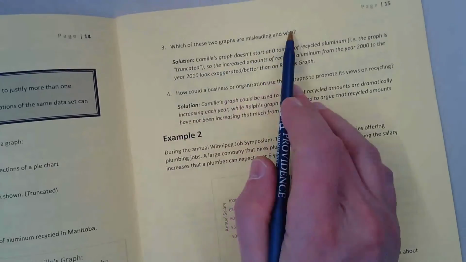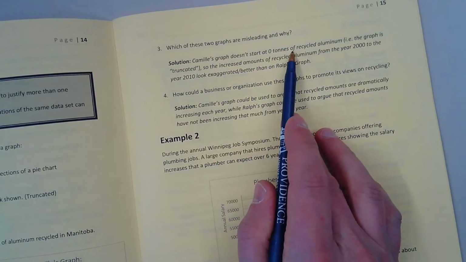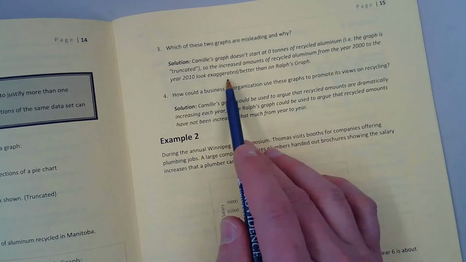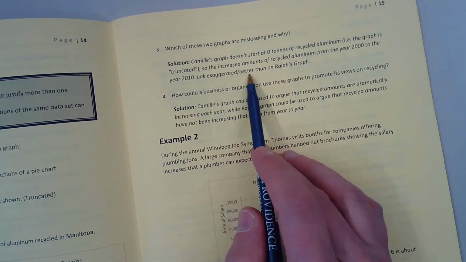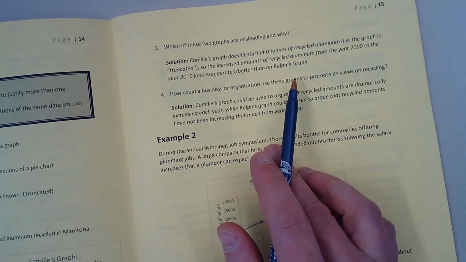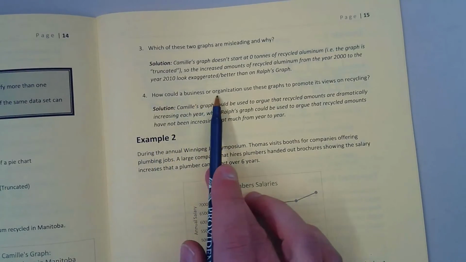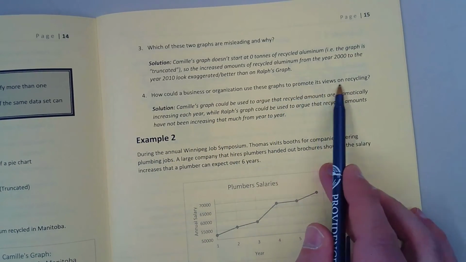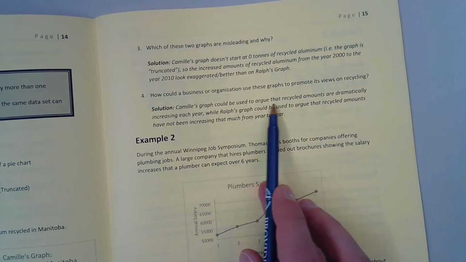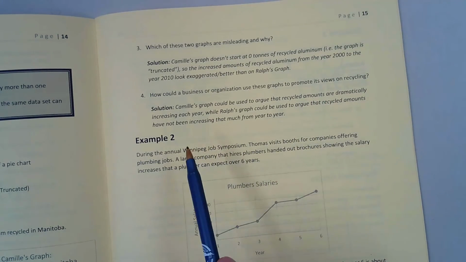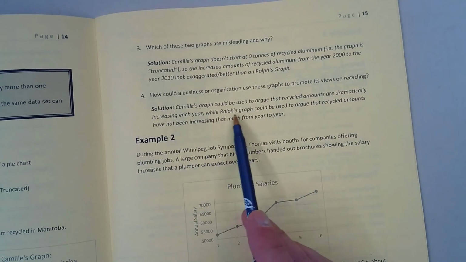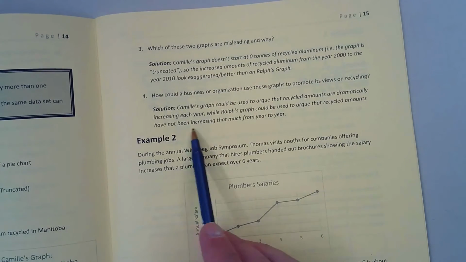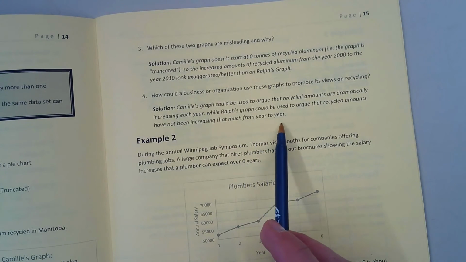So which of these two graphs is misleading? Camille's graph doesn't start at 0, so the increased amounts look exaggerated. They look better than on Ralph's graph, okay? 4, how could a business or organization use these graphs to promote its views in recycling? So Camille's graph could be used to argue that recycled amounts are increasing dramatically, while Ralph's graph could be used to argue that it has not been increasing that much. Okay.